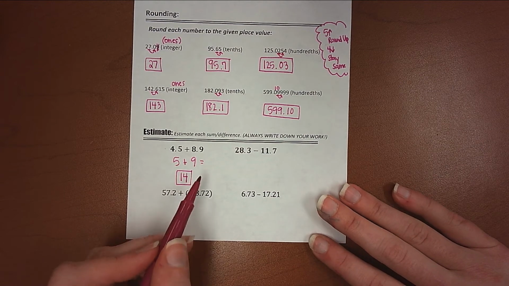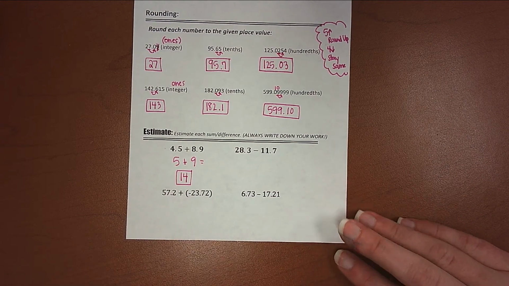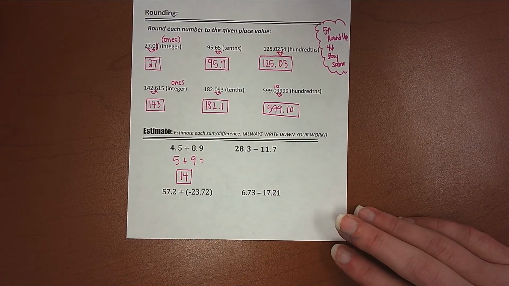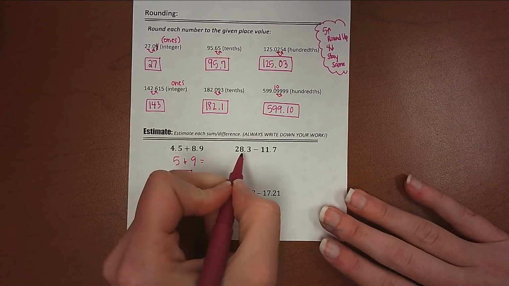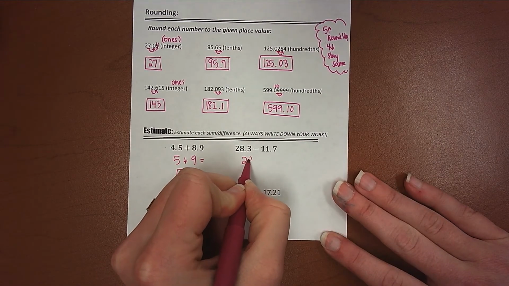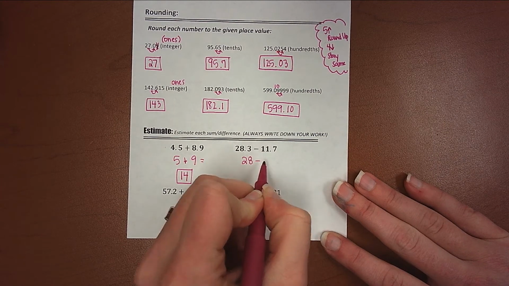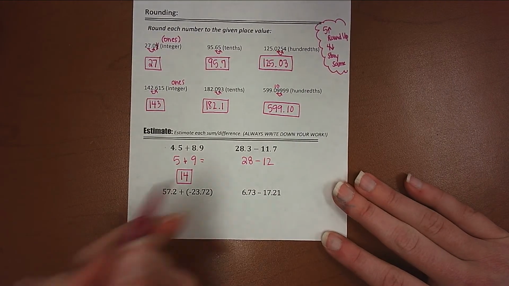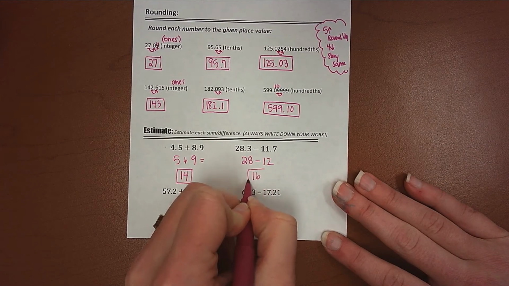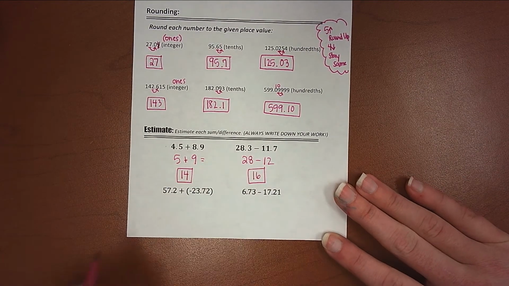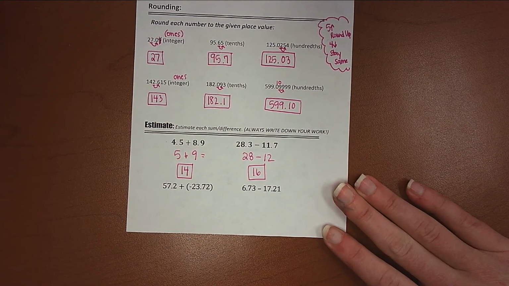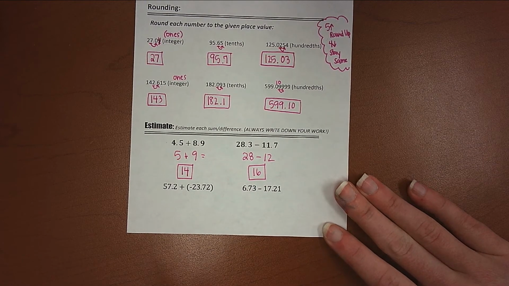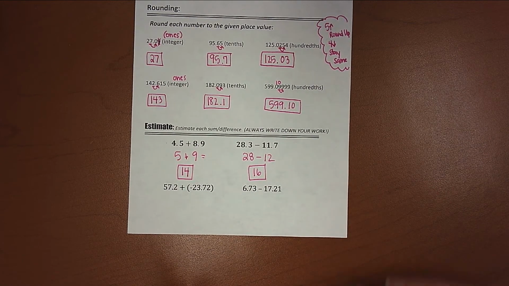And so we're going to use estimating and mental math to make sure that our answers make sense as we go through this unit. So let's look at another one. 28 and 3/10 is rounded to 28. Minus 11 and 7/10 is rounded to 12. And so 28 minus 12, well, that's 16. And so we know that when we do the math for this problem up here, we should get an answer close to 16.